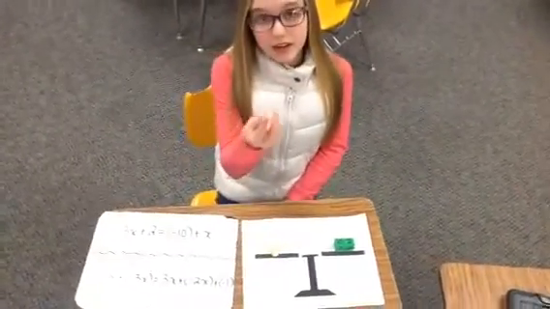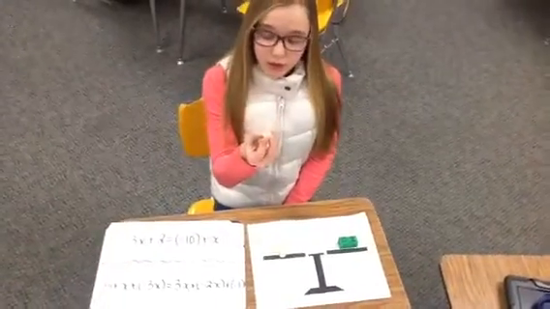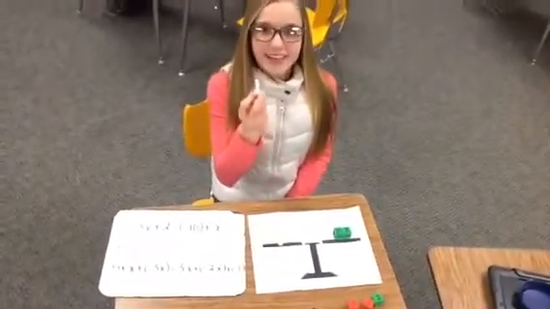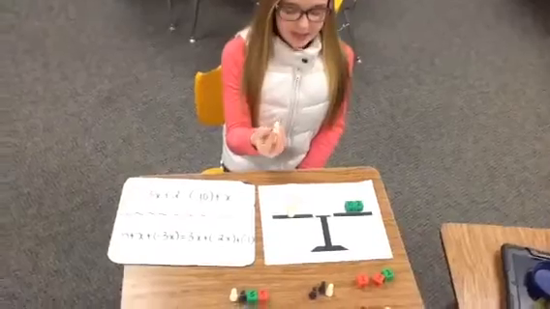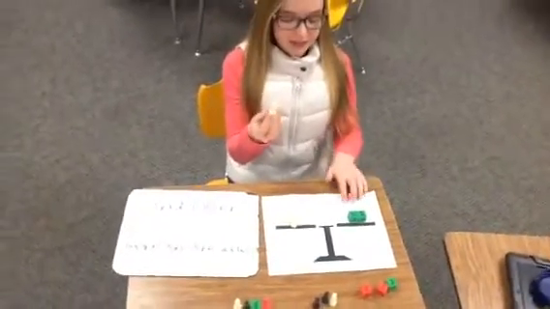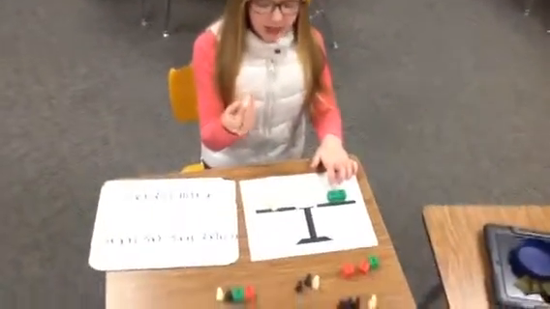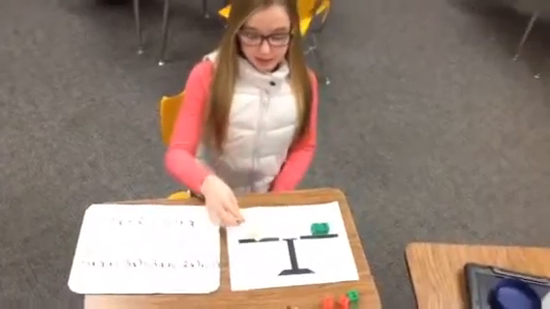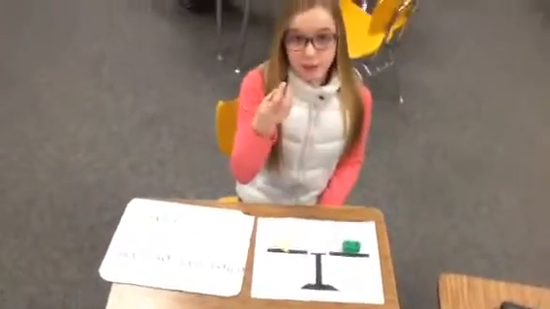So one pawn equals the opposite of x. The opposite of x is going to equal negative 3, which means x equals positive 3.